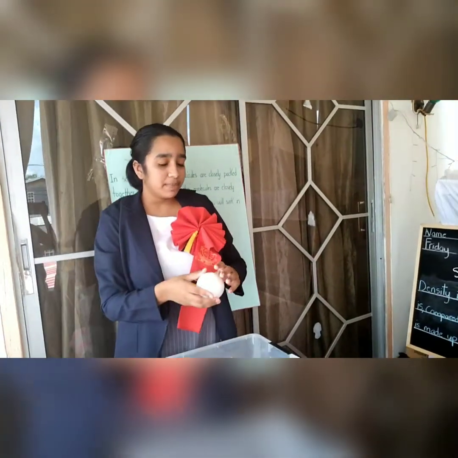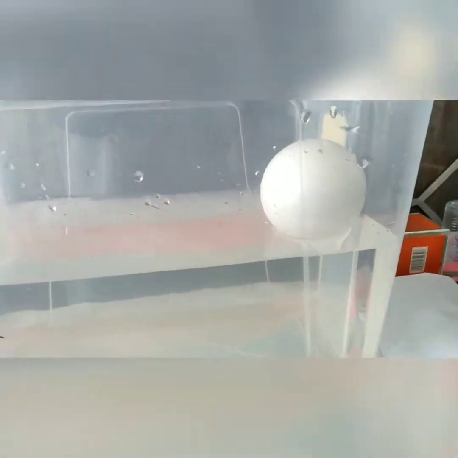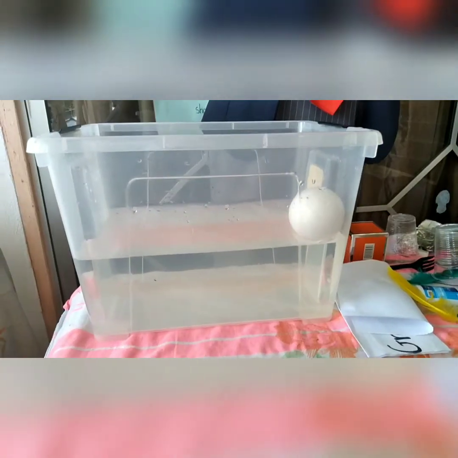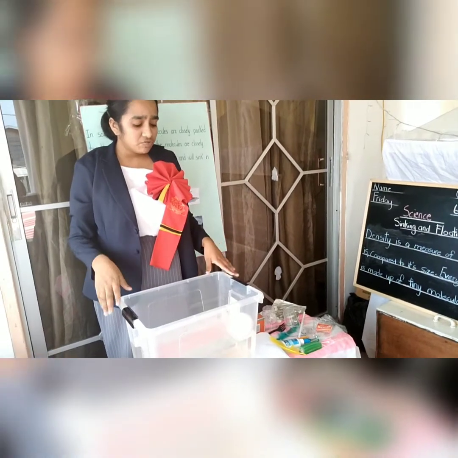So let's collect back the ball and put it into the water. Teacher is going to throw the ball into the water. Everyone, come closer to the bucket and let's observe. What are we noticing happening to this sphere? Miranda said that the sphere is floating.